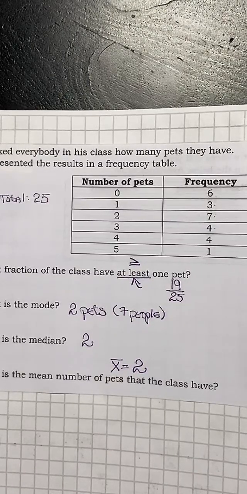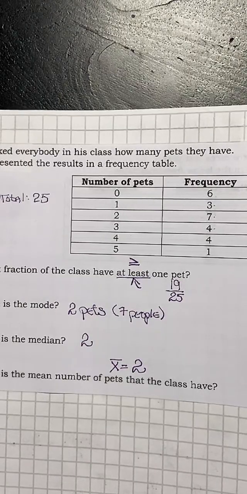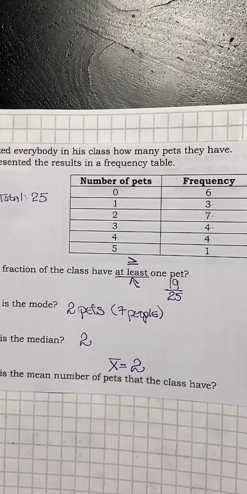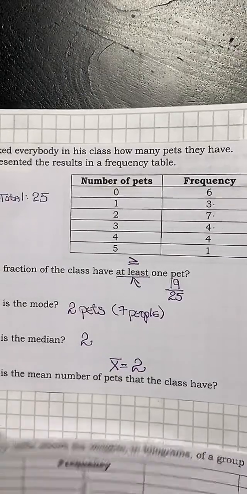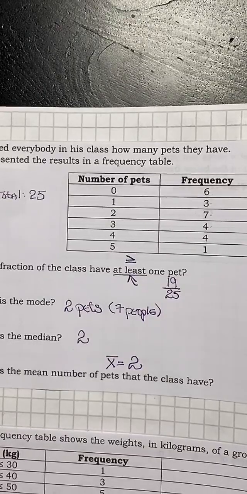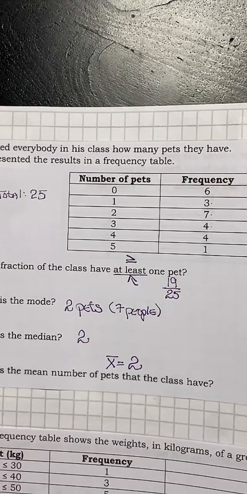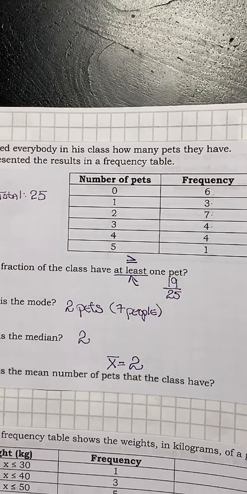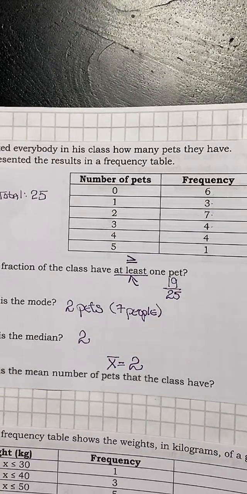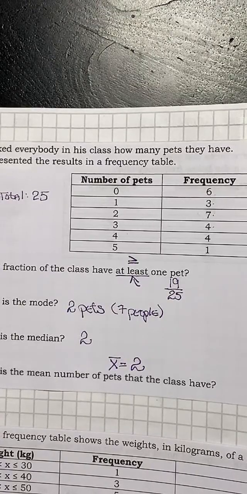Now, I have one more, which you're going to somewhat hate me on. They're like, what? We can't hate you, Audrey. No, you're going to hate me on this one. Because sometimes I see this, but I do see it not so much on GED, but I do see it on SATs.